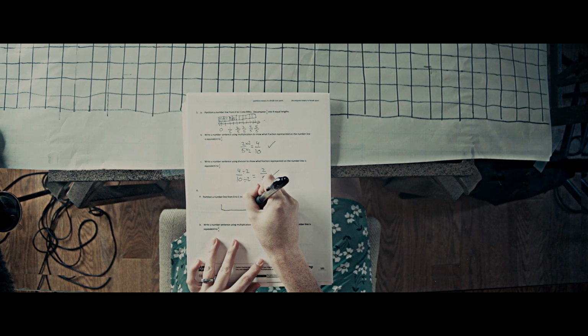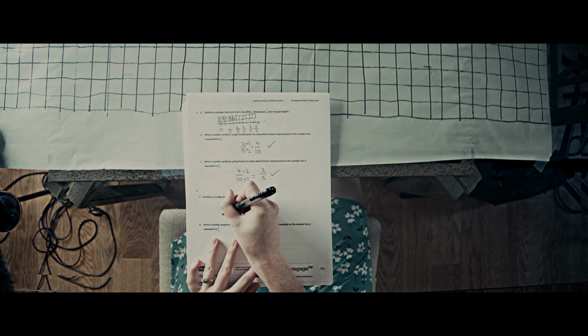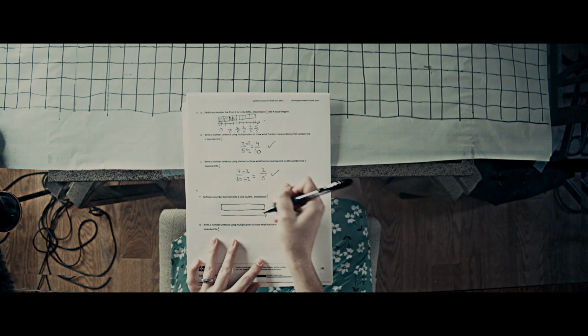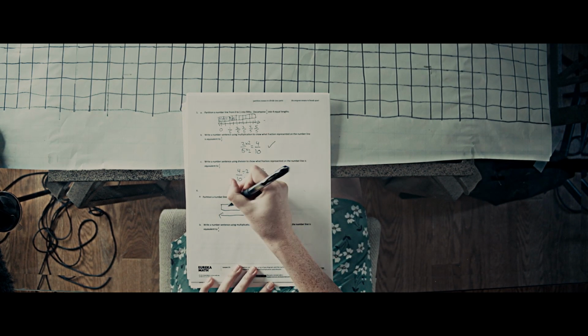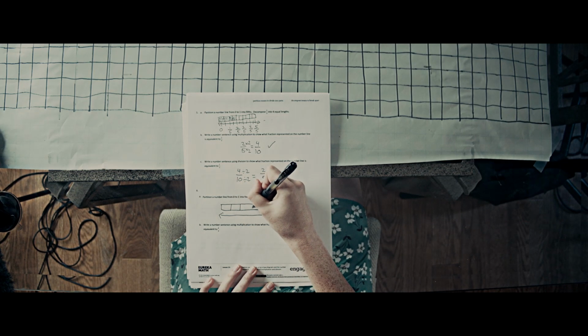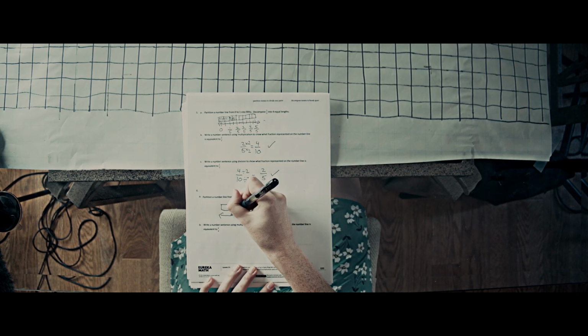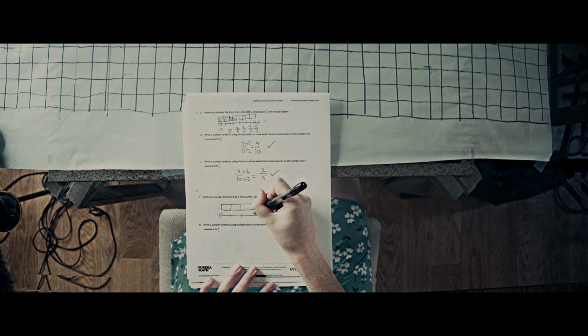I'm going to go ahead and do this with you. If you already feel like you know how to do this, you can pause the video and do it on your own, or fast forward if you would like. So I have 4 pieces. I'm going to break my tape diagram into fourths and my number line into fourths. Going to label my pieces.